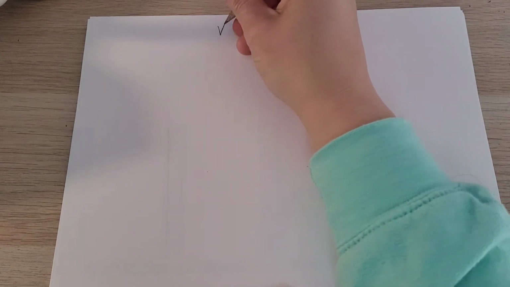Hello everyone. Today we are looking at value and shading.